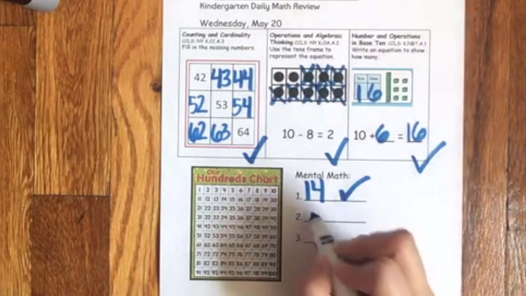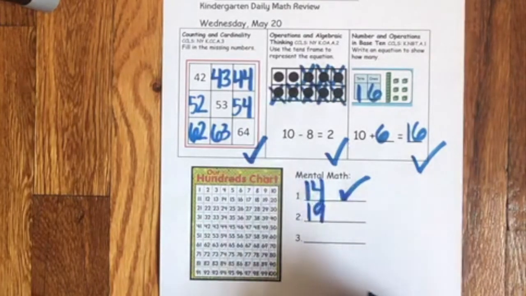10 plus 9 equals 19. Give yourself a check if you got that. Okay, and then for number 3. 10 plus 6.